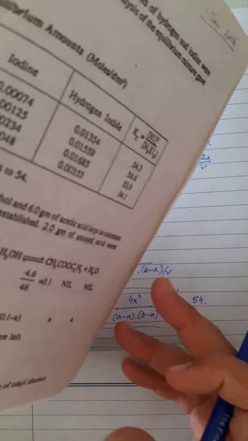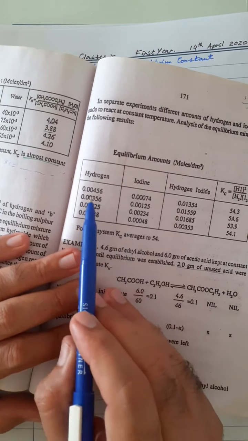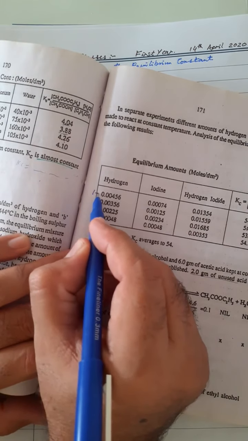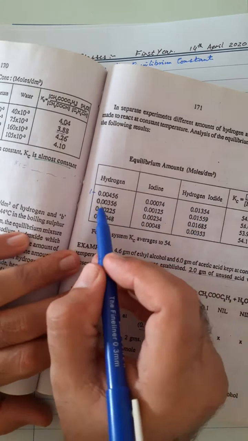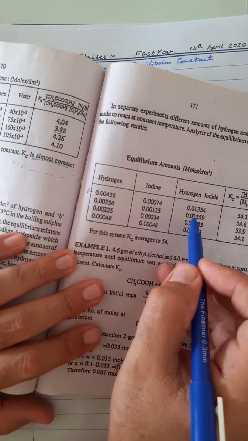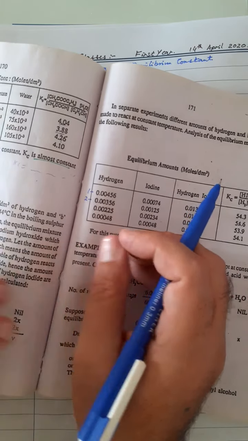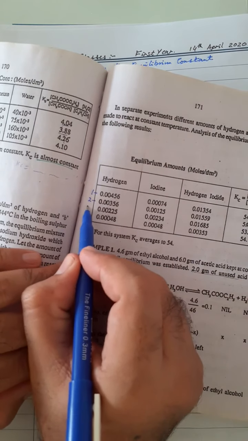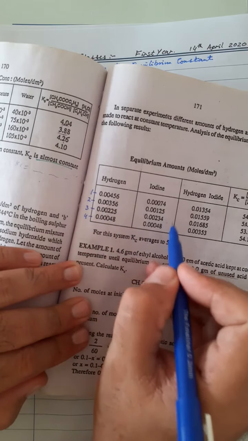I will now share with you the chart, which shows the different amounts of hydrogen and iodine that were taken. These are 4 experiments. Let's say this is the first experiment: one student, let us suppose Asfand, took this much hydrogen, this much iodine, and at equilibrium found this much hydrogen iodide. The second student, let us suppose Ayaz Karnani, took these quantities and got this amount. The third and fourth students took different quantities and had different values of x.